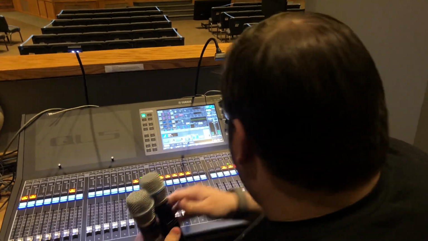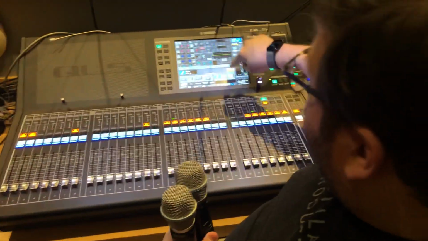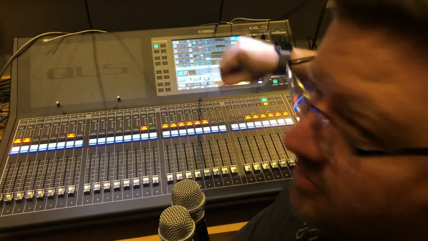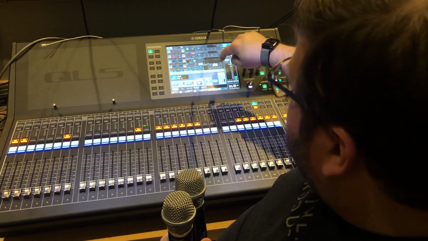So where did you do that on the screen? Where is it? Right here. Okay. So again, if I tap into my pop-up for my gain control, the polarity switch is right there.